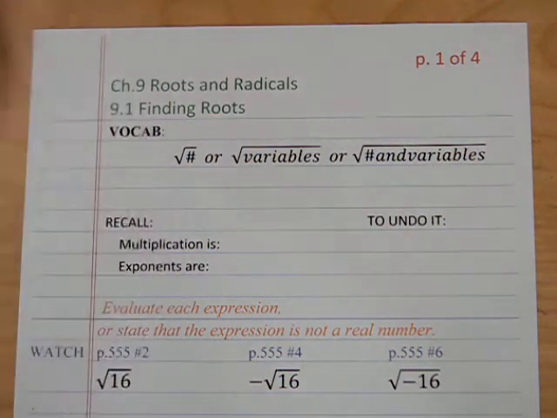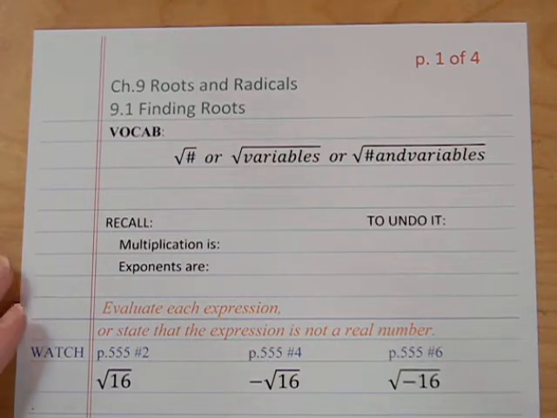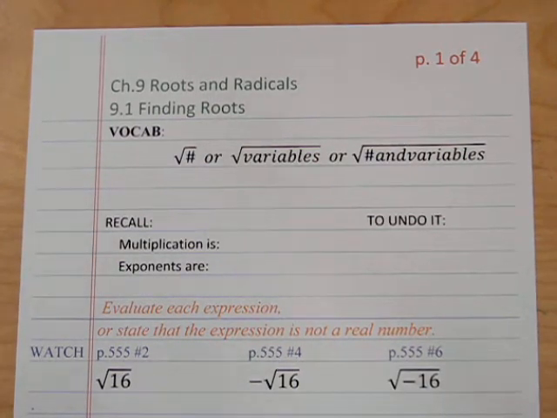Welcome to Chapter 9, Roots and Radicals. In Section 1, we'll be talking about finding roots. Hopefully some of this will be a little bit of a review. Same with any math topic, but especially this one, I find that students get better with more and more practice. So give yourself as many opportunities to practice different problems as possible. It will start to click. And of course, bring any questions you have to class.